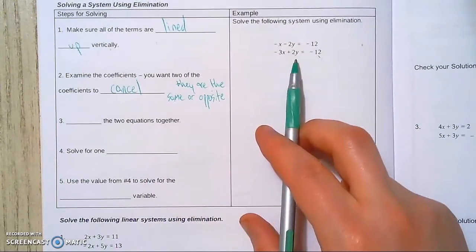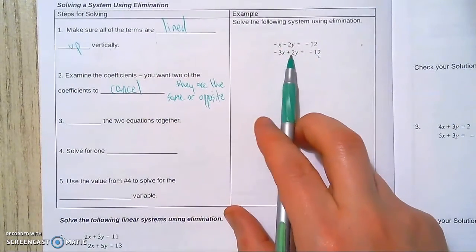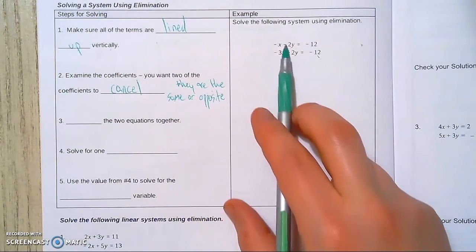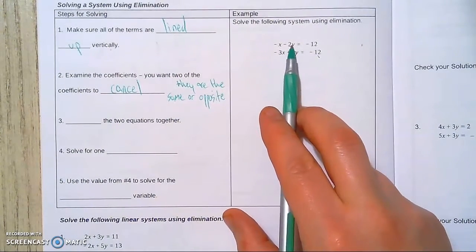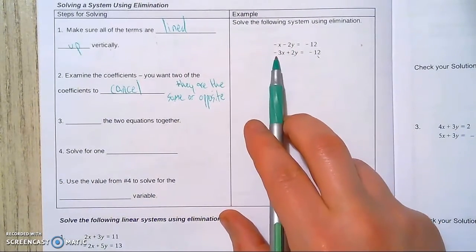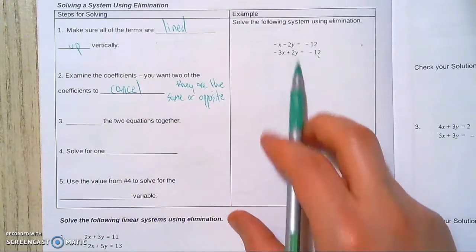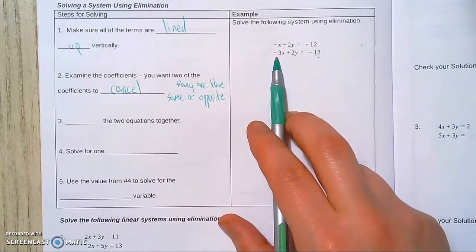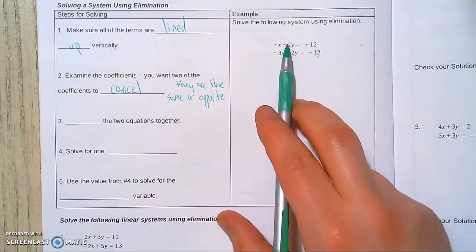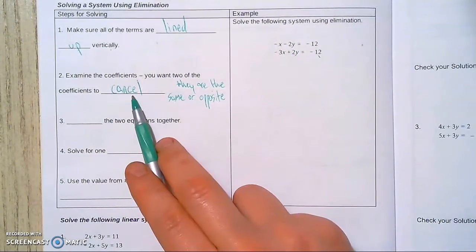So I notice here, for instance, that the -2 for this y up here and the +2 for that y down there are opposites of each other. It has to be from the same variable. It wouldn't help me if there was a -2 right here and then a +2x, because y and x don't go together. That's why we line it up vertically. So I look at -1, -3. They're not the same. They're not opposite. That's not going to help me. But I see -2y, +2y, opposites, and that means I'm going to be able to cancel them.